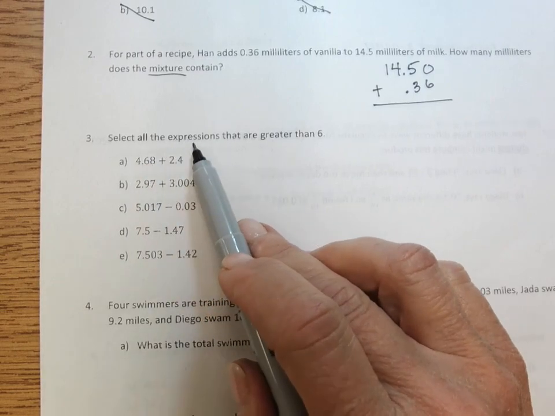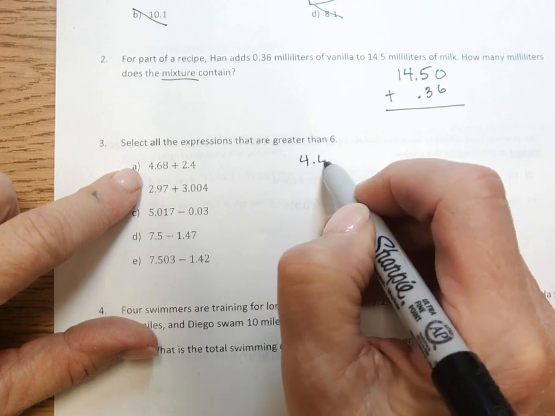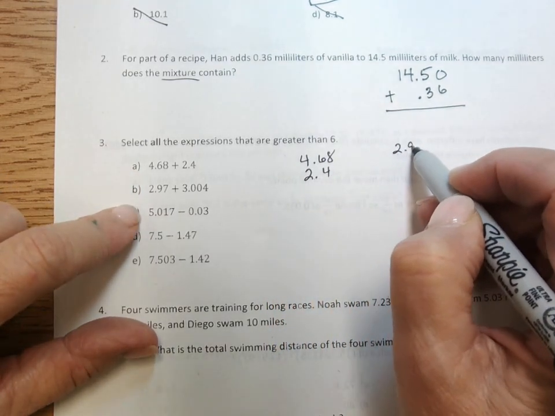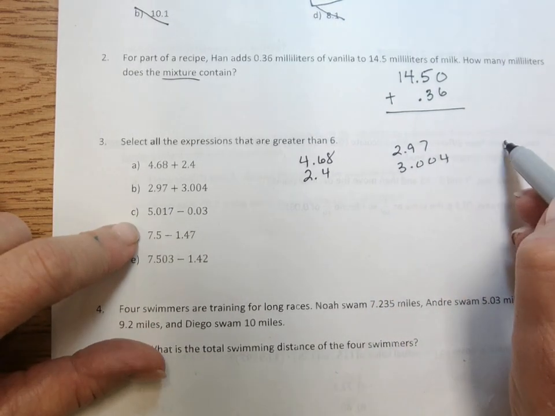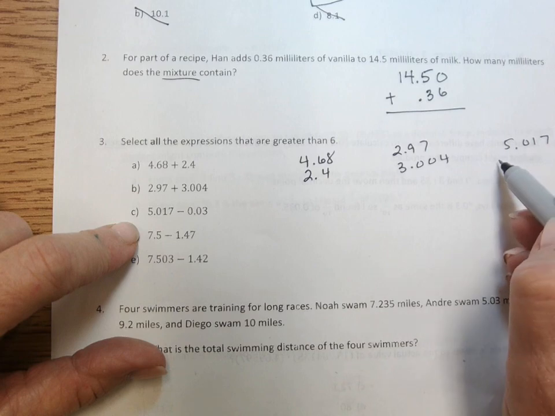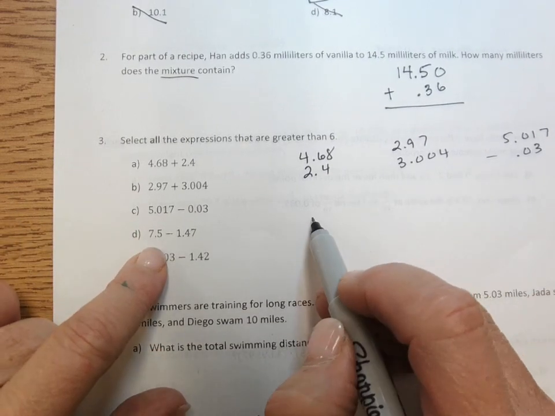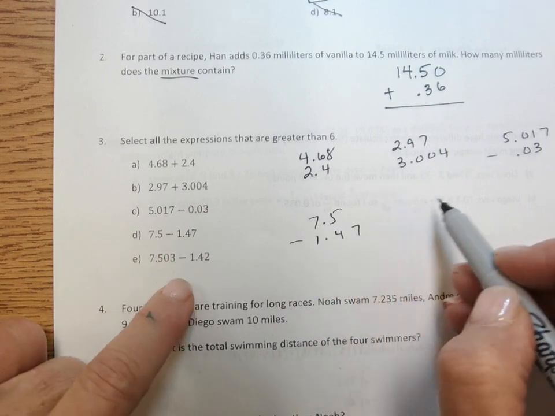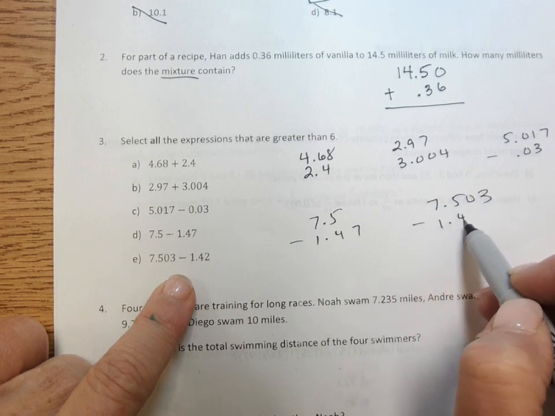Select all the expressions that are greater than 6. So the first one, I've got 4.68 and 2.4. I've got 2.97 and 3.004. I've got 5.017 minus 0.03. 7.5 minus 1.47, and finally 7.503 minus 1.42.